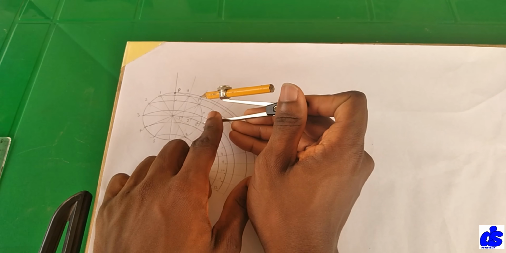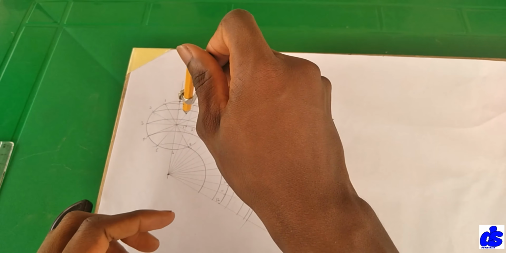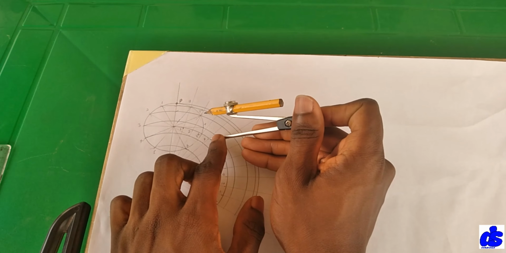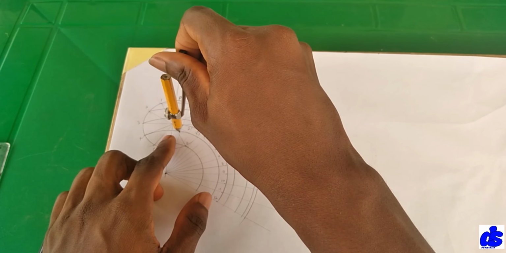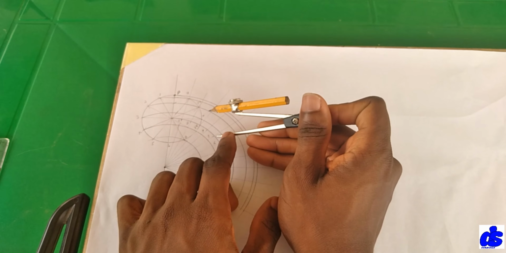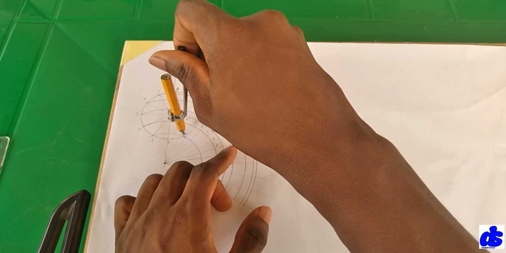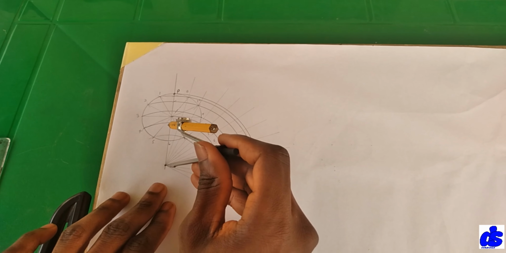Center 3, line 3. Line 3 is here. Center 4, line 4 is also here. Center 5, line 5 is also here. Center 6, oh, we didn't draw one for 6, so let's draw it right now.